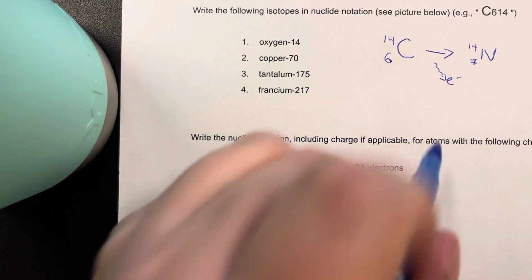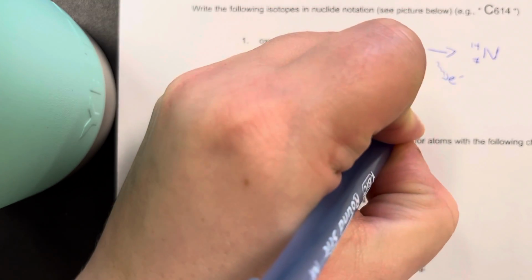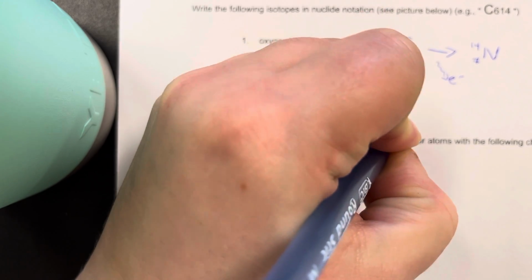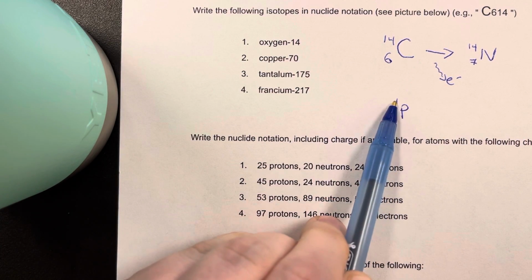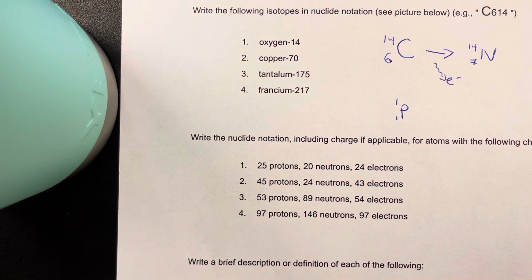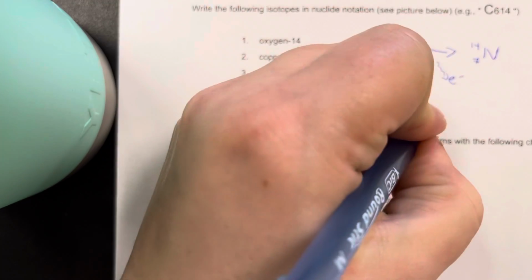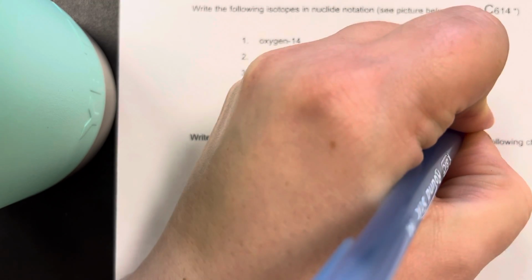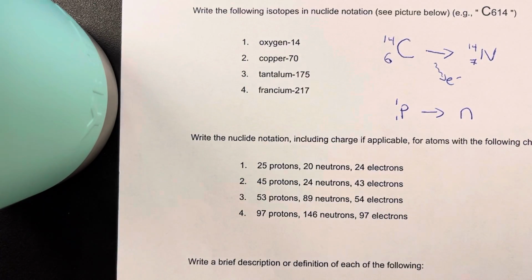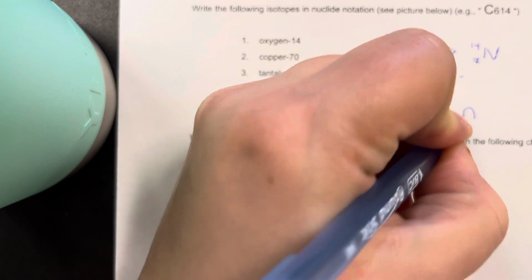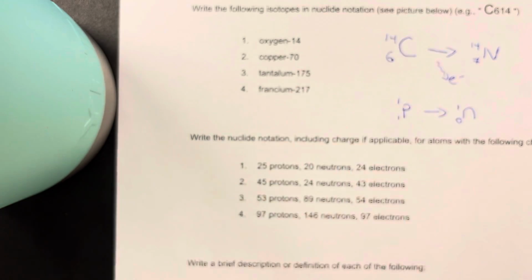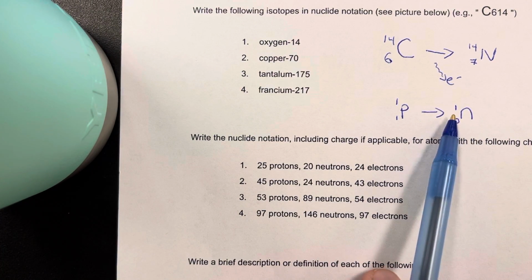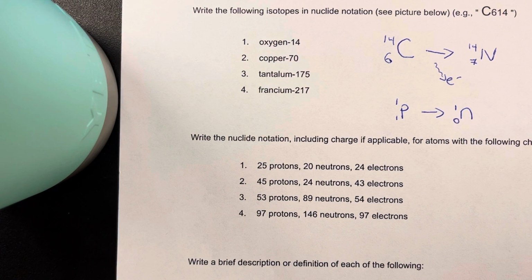So we can write that as 1 proton, the total amount of 1 particle, turns into 1 neutron that has no protons, but the total amount of 1 particle.